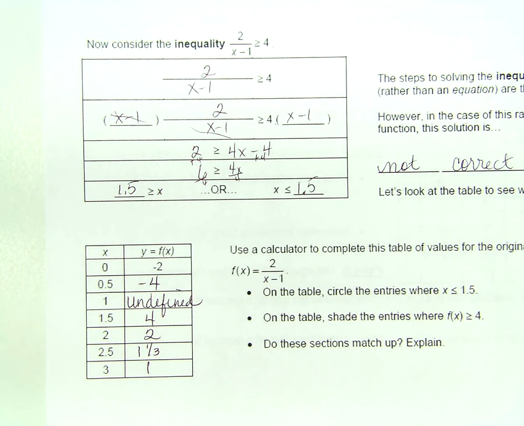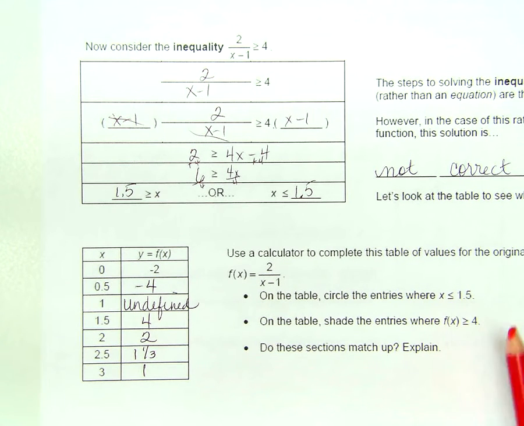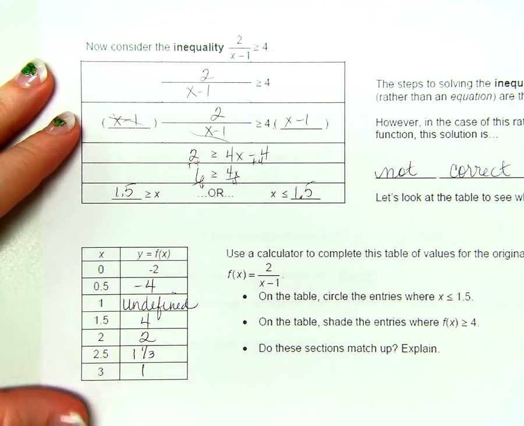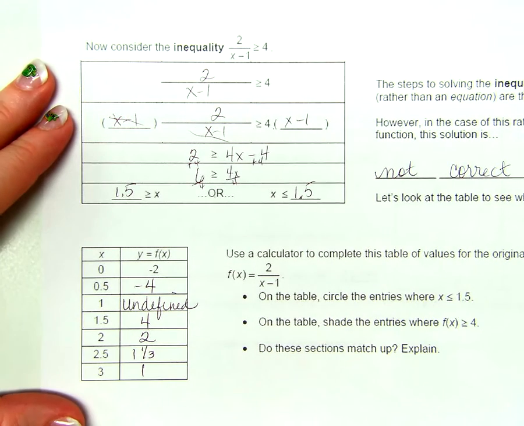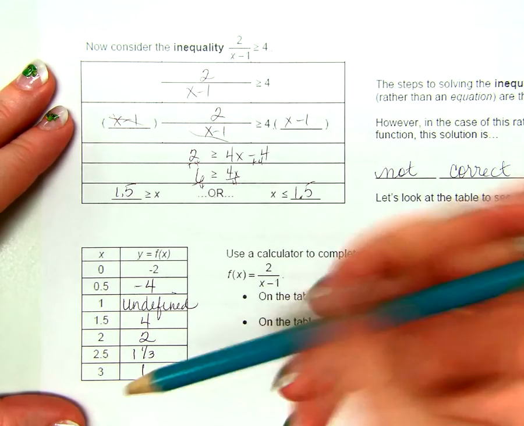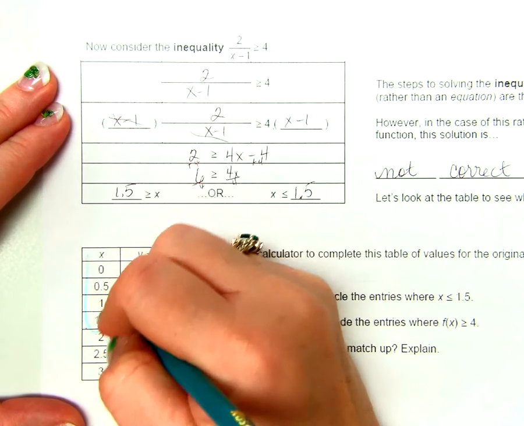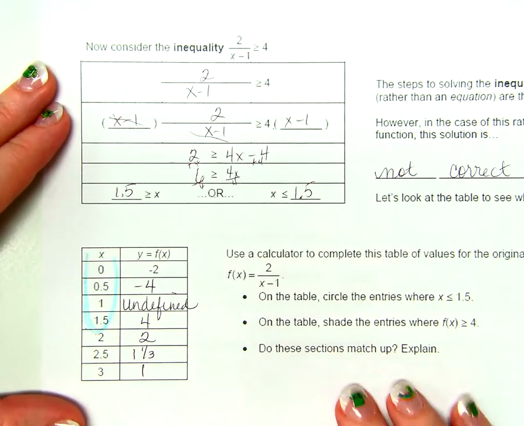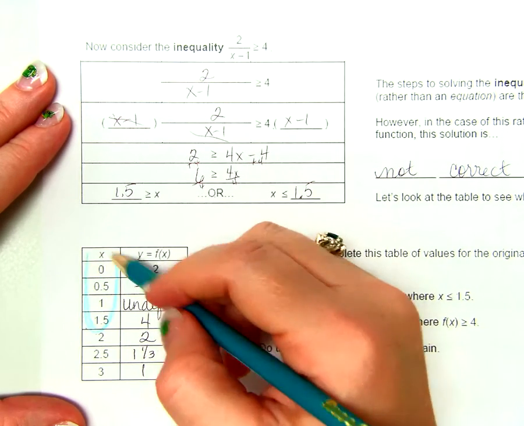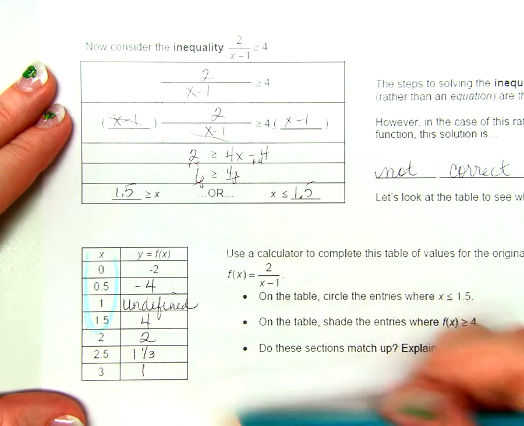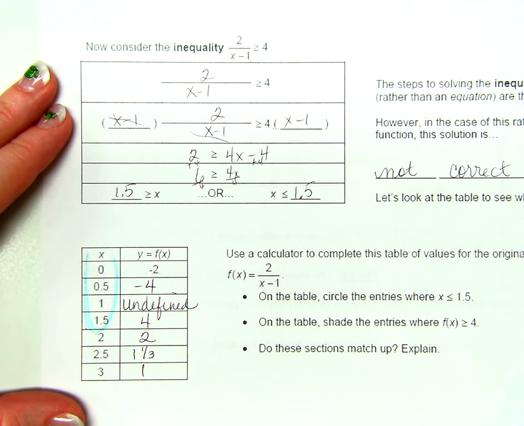So, on the table, we're going to circle the entries where x is less than or equal to 1.5. Where is x less than or equal to 1.5? Like all these values right here, right? Now, I didn't close my circle. I guess I could because it's the top of my table, but I know it goes on, right?